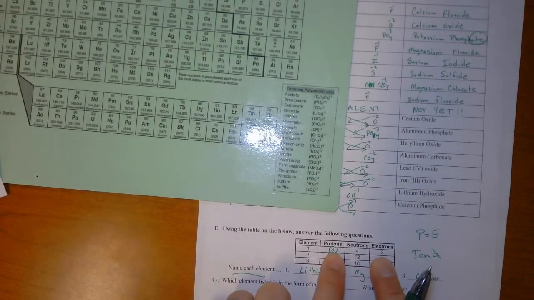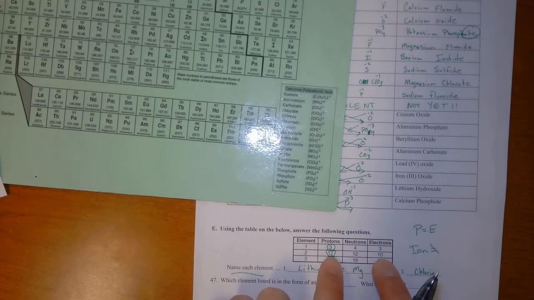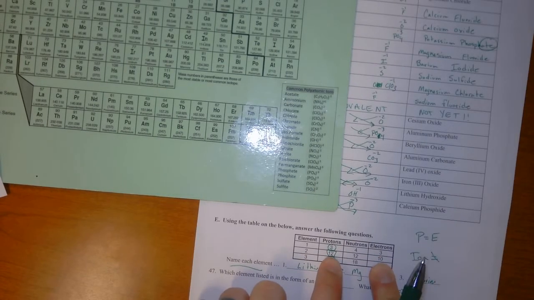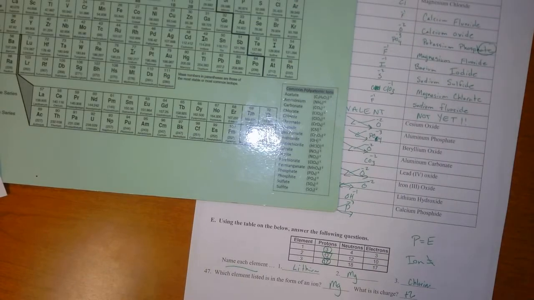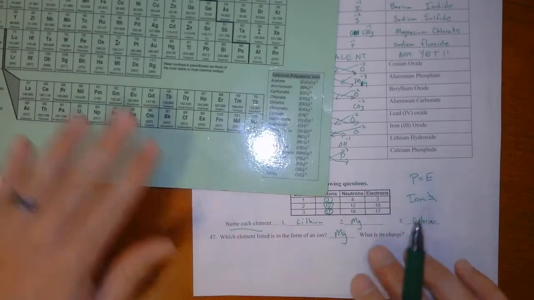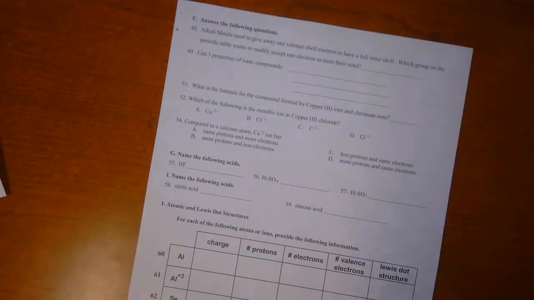Lithium has the same number. So those are all neutral elements. If we look at magnesium, it has 2 more protons than electrons, which means it's going to have a +2 charge on it, which means it's lost those electrons. Okay, so magnesium in this example is your ion. All right.